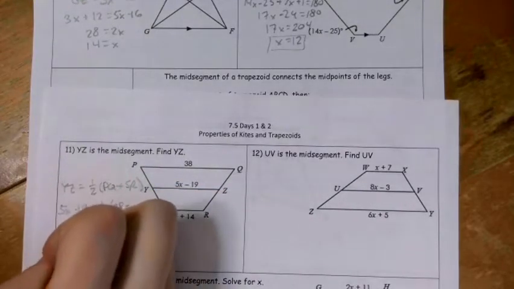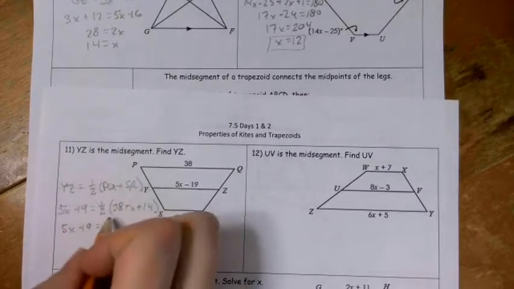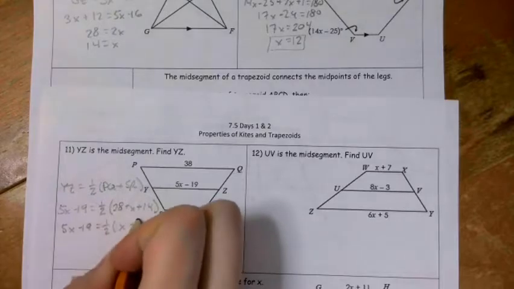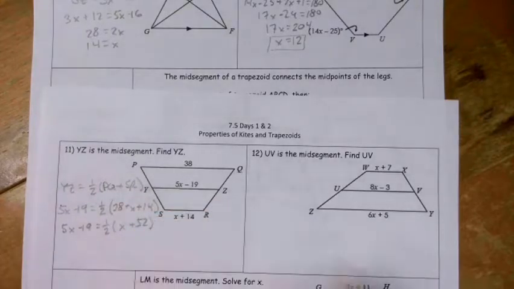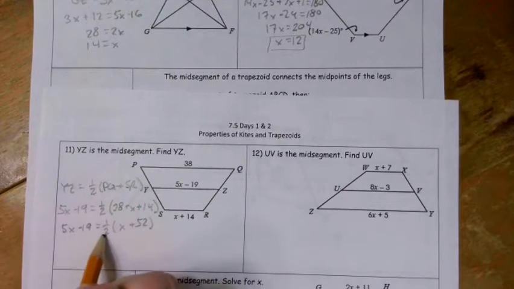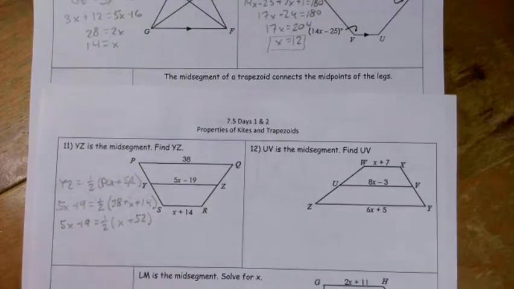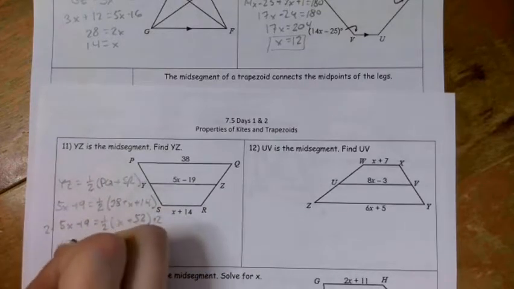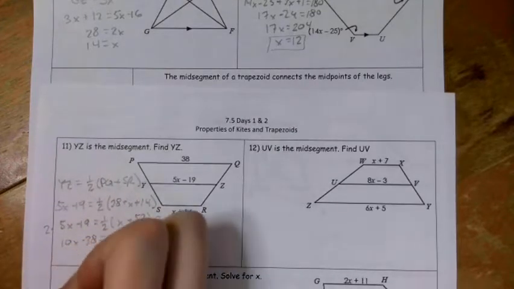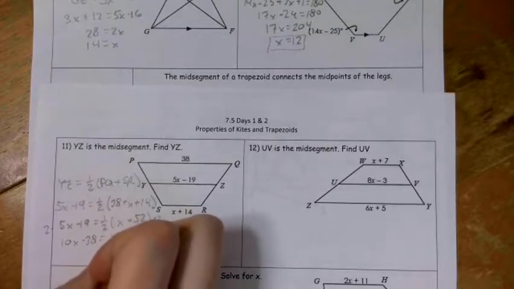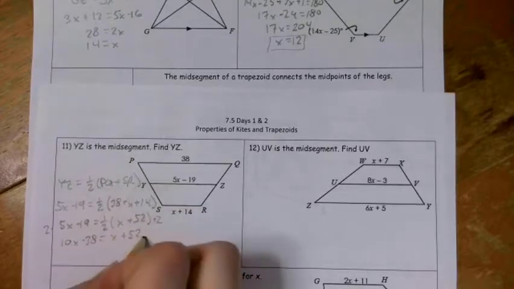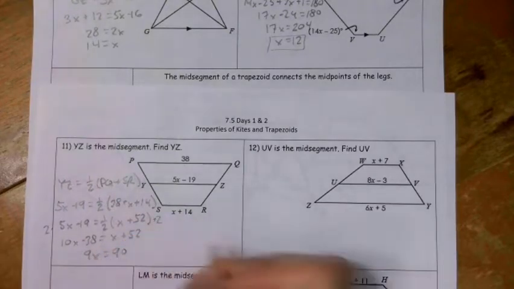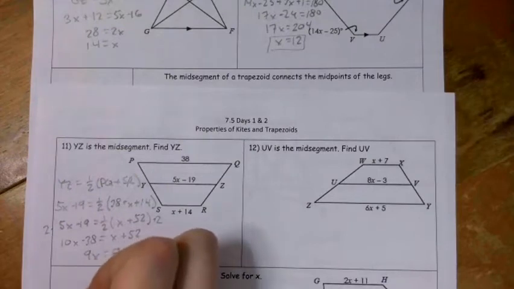We have 5x minus 19 is equal to 1/2 x plus 52. I'd rather not have a fraction in my problem, so I'm going to multiply both sides by 2. And I have to multiply everything by 2. So this gets me 10x minus 38 is equal to x plus 52. So I'm going to subtract x on both sides, add 38 on both sides. I get 9x is equal to 90. Well, that means x is 10.